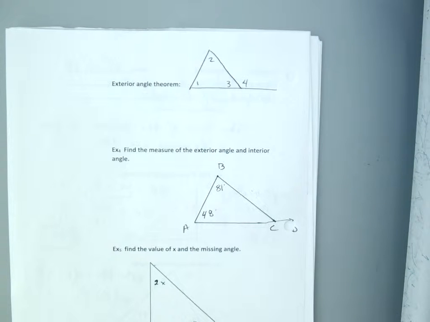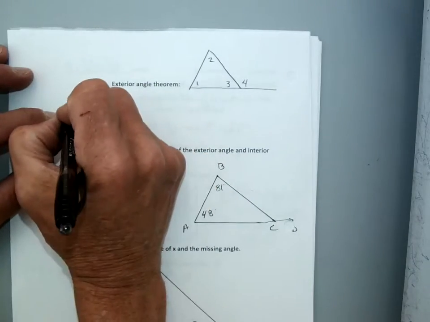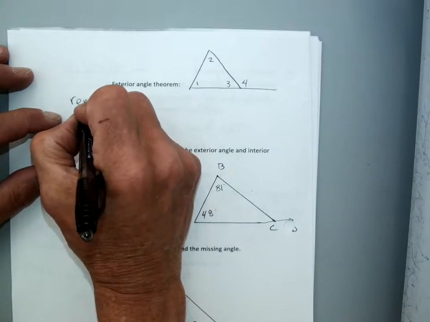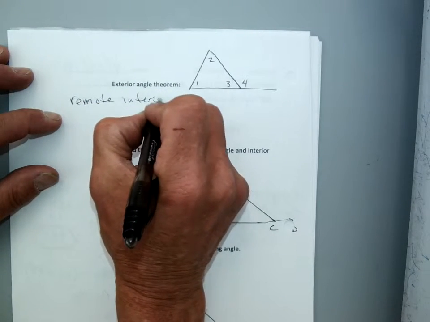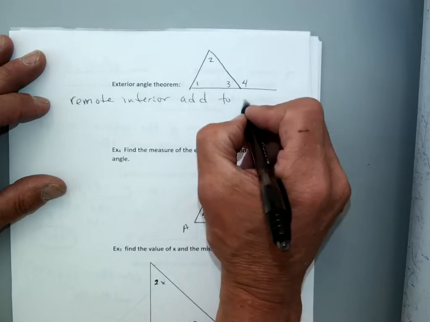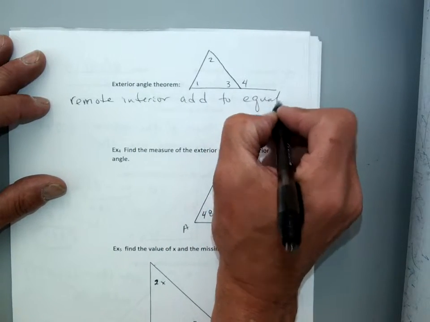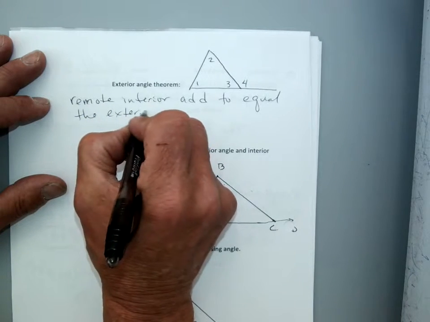These angles, 1 plus 2 will always equal 4. 1 plus 2 will always equal 4. So, we call it the remote interior angles. The remote interior angles add to equal the exterior angle.